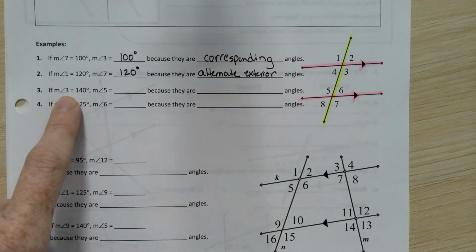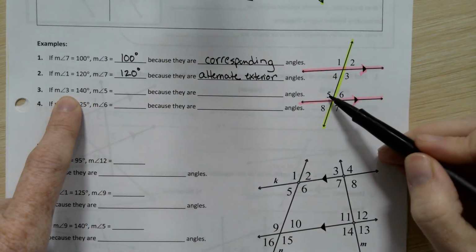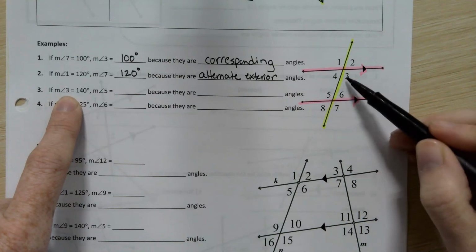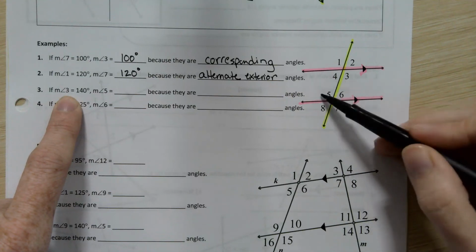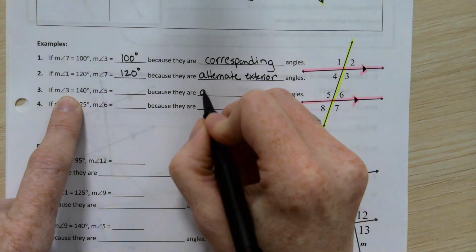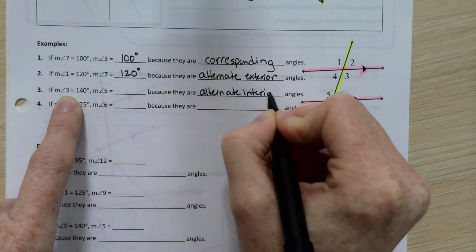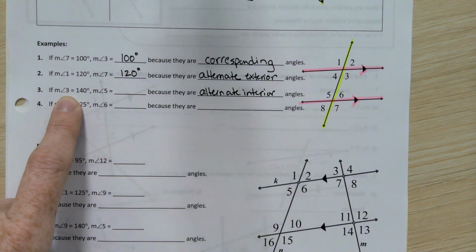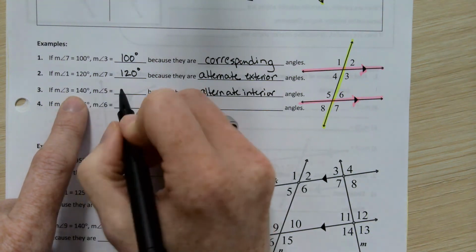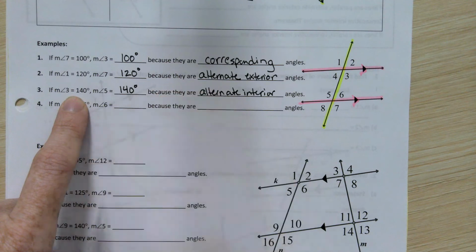Angle 3 and angle 5 are up next. So here's angle 3 and 5. I notice they are alternate as well, but this time they are interior. So if we think back to when we learned about alternate interior angles on the last page, they were congruent as well. So their measures will both be 140 degrees.